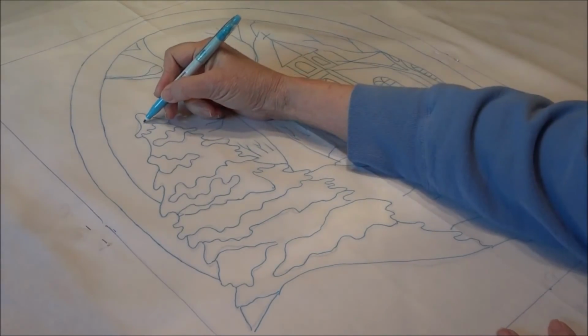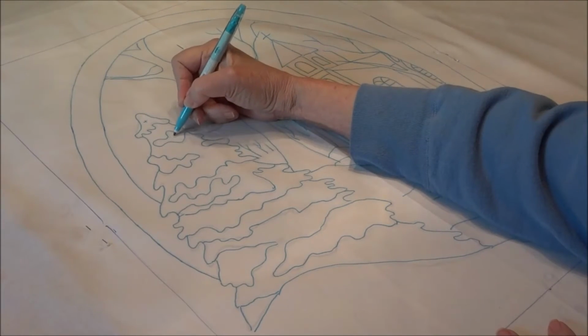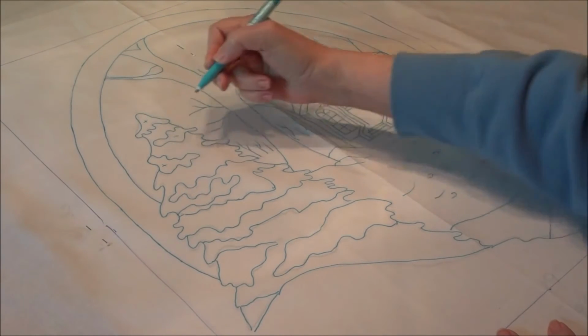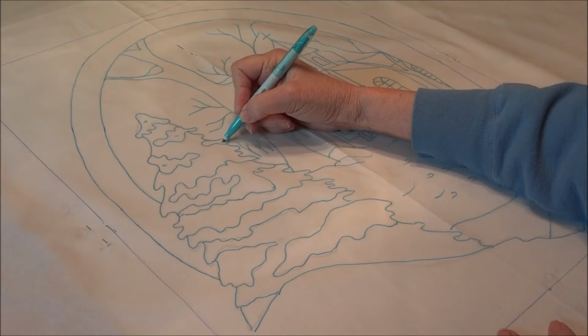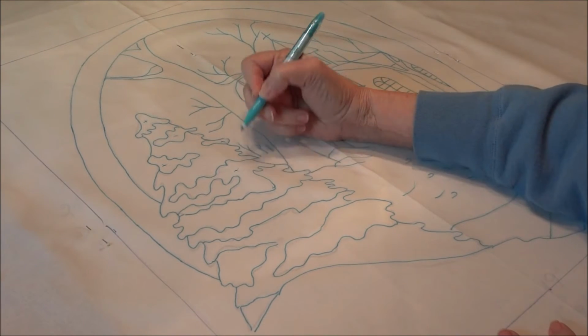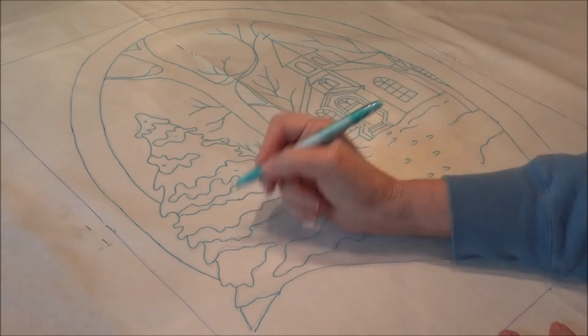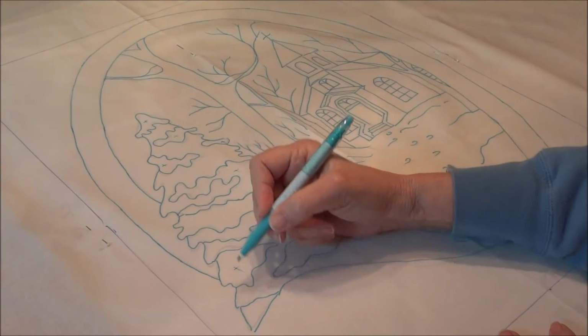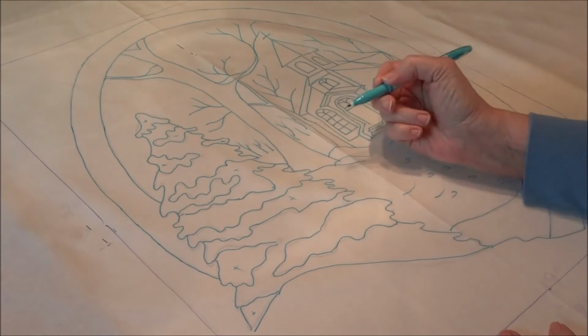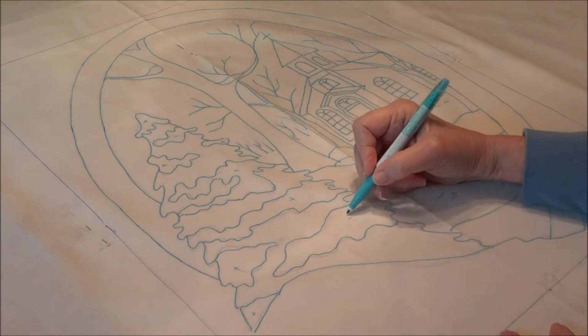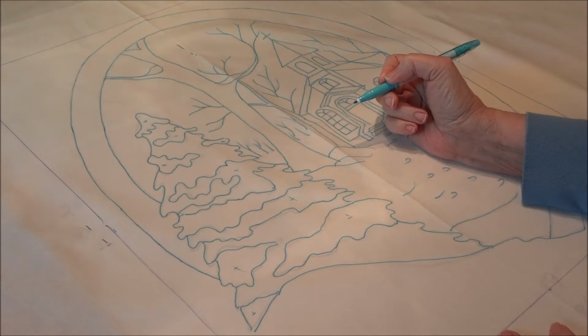Now that we have the drawing drawn, we're going to put a couple little safeguards on our trees. You can see I'm marking little X's on the pine tree, and what I'm doing is indicating the areas of the snow, so that when I do the stitching in the tree, I don't accidentally start stitching over the snow areas.